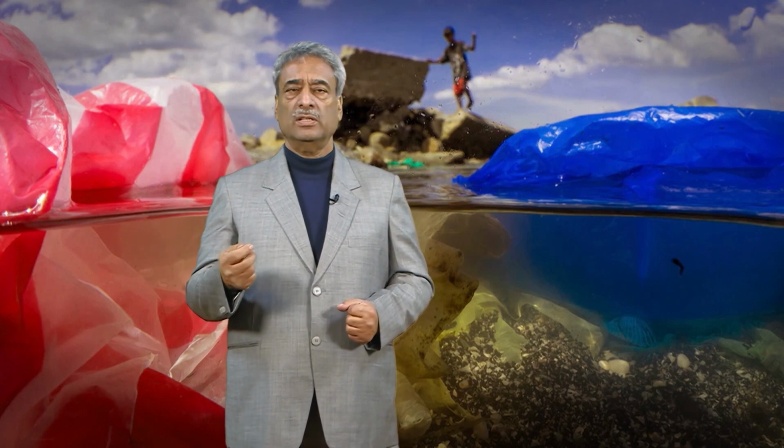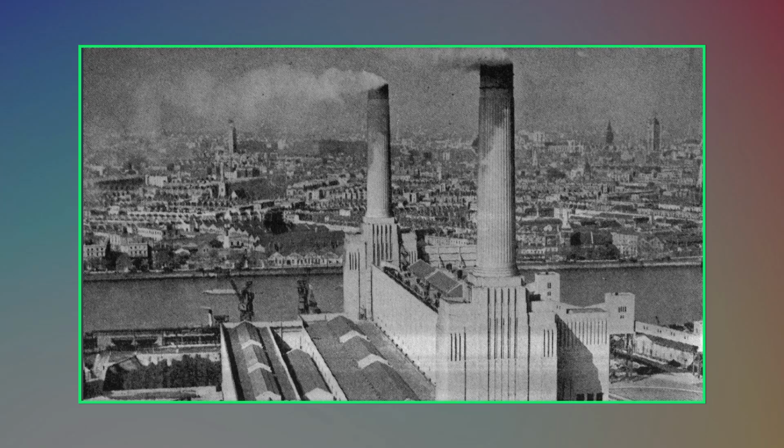The inversion of 1952 also trapped particles and gases emitted from factory chimneys in the London area, along with pollution that the winds from the east had brought from industrial areas of the continent.